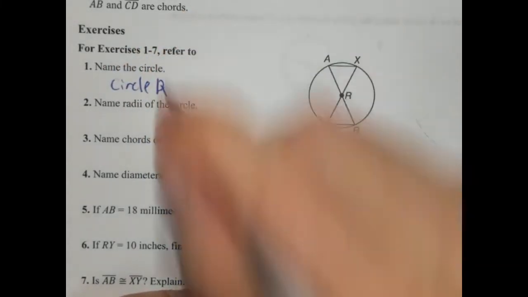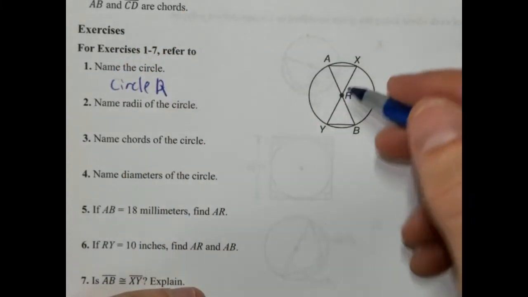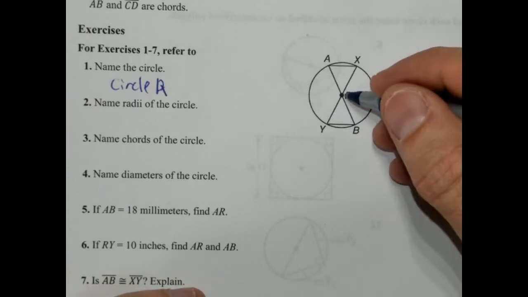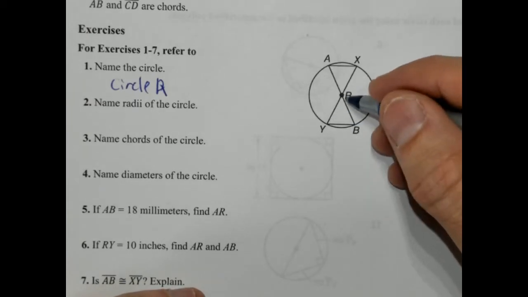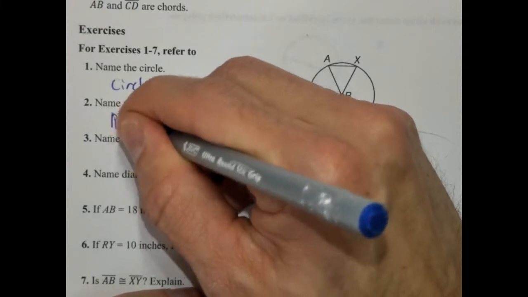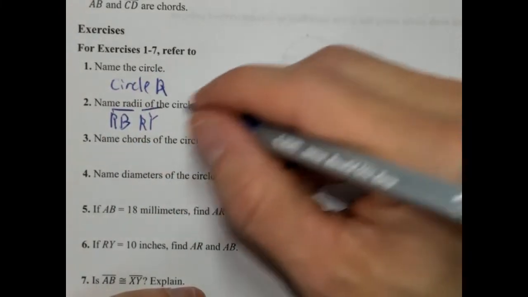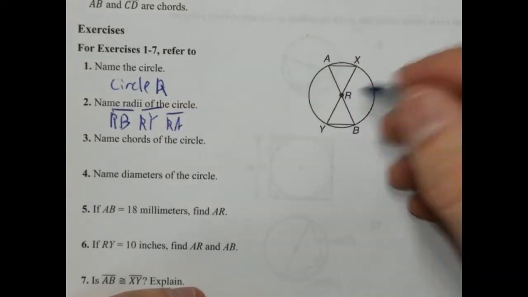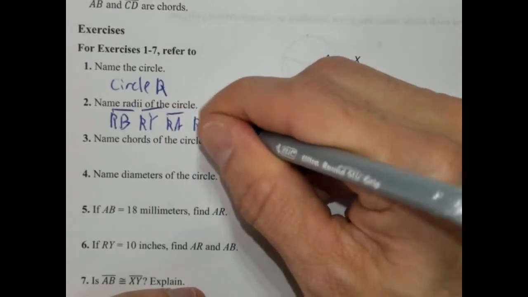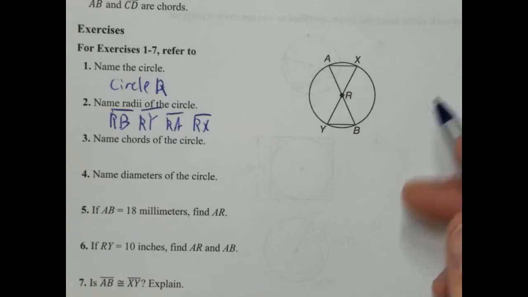Okay. Name the radii of a circle. Well, there's different radii here. There's a whole bunch of line segments that start at the center and go to the edge. So we're going to call it RB, RY, RA, RX. And again, remember, you could reverse the order of those letters and it's totally fine.